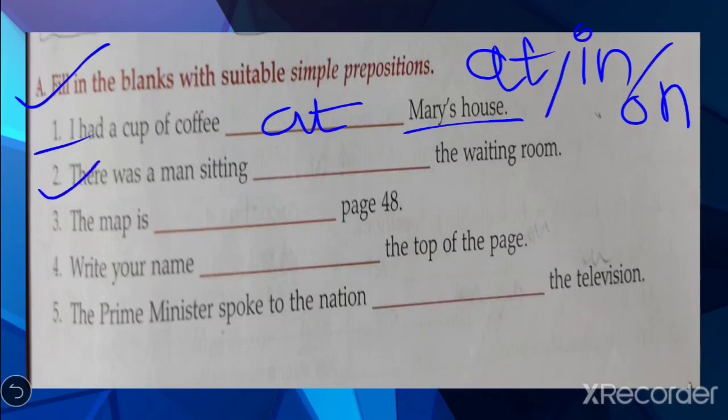Number 2, there was a man sitting dash the waiting room. Now in the waiting room, the person is inside the waiting room. When you are talking about things which happen inside a building, you have to use in. So here in will come. There was a man sitting in the waiting room.